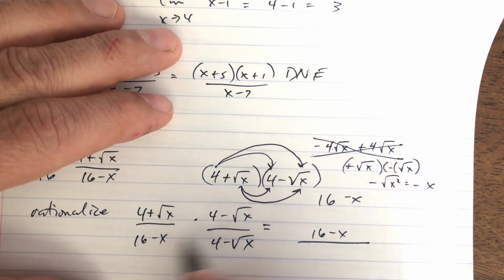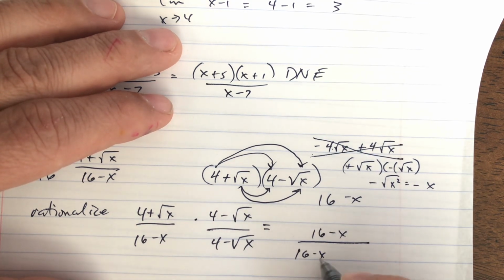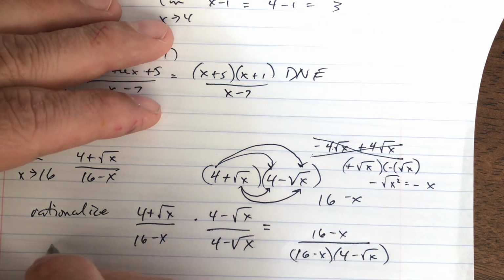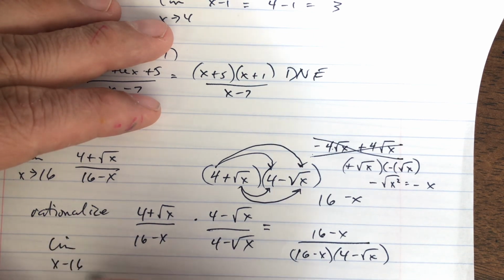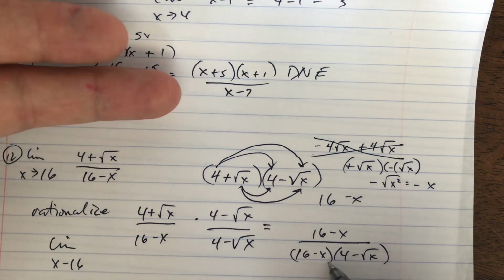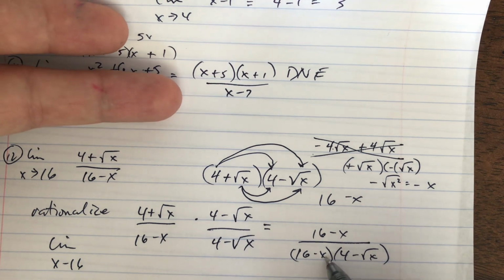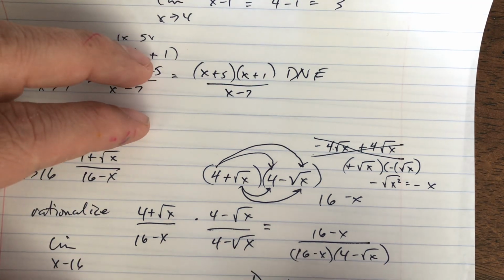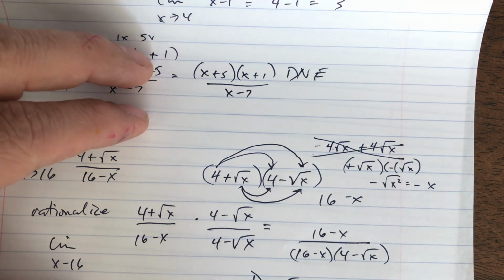If you look at the denominator, you don't have to multiply this out, just leave it. If you plug in, we're still looking at the limit as x approaches 16. I mean, you're still going to get a 0 down here. You get 0 here, you get 0 here. It still doesn't work, so this one does not exist either.